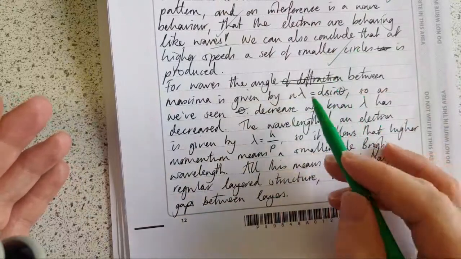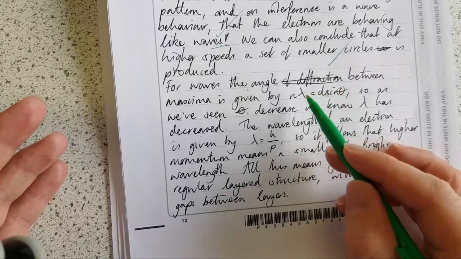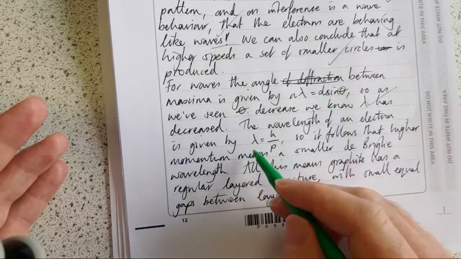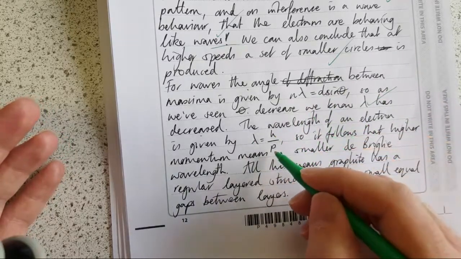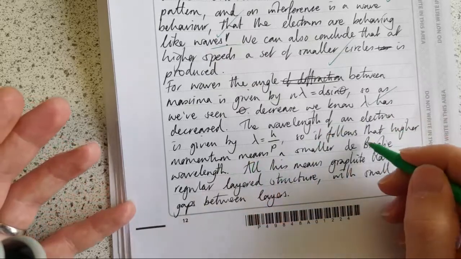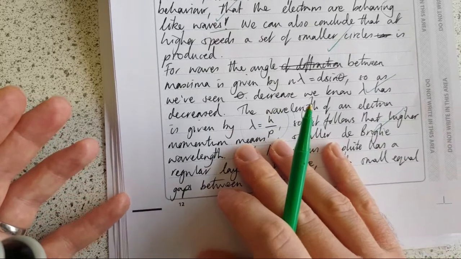Okay, we're not going to talk about proportionality. Lambda is obviously proportional to sine theta, but theta decreases, therefore we know that lambda has decreased. Okay, the wavelength of an electron is given by lambda equals h over p, where h is Planck's constant, so that's a constant, and p is the momentum. So it follows that higher momentum means a smaller de Broglie wavelength. We call this equation the de Broglie wavelength equation.